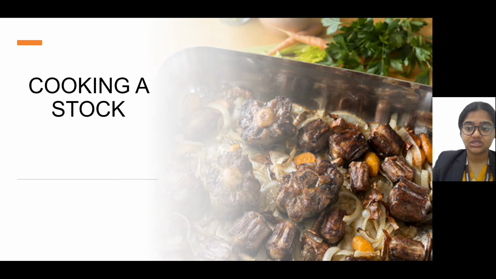Once this liquid is cooked, it is strained. It is strained because in case there are impurities, or we don't want the vegetables or the bones of the meat, only the water is what we call the stock, the flavorful liquid. So it is strained out. Either it is used immediately for certain soups or sauces, or it can be refrigerated. It can also be frozen, and as and when required, a certain quantity is taken out, reheated and used for various dishes. For example, it is mostly used in soups and in sauces as well.